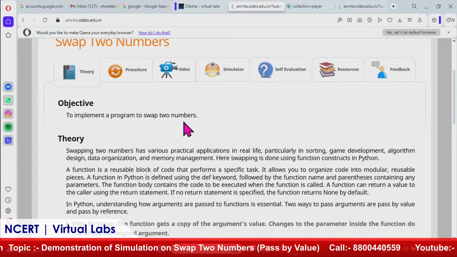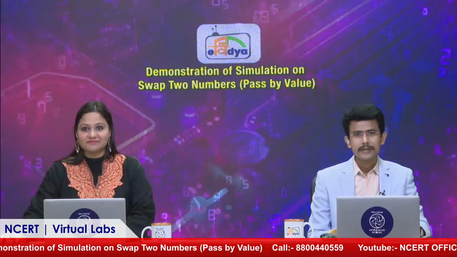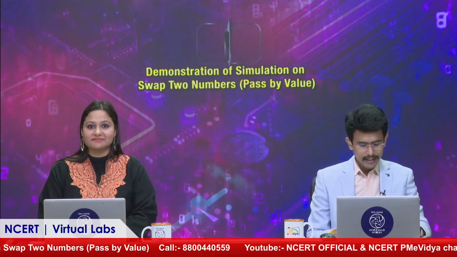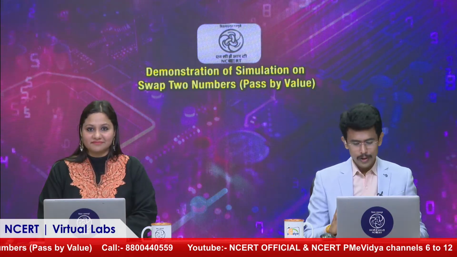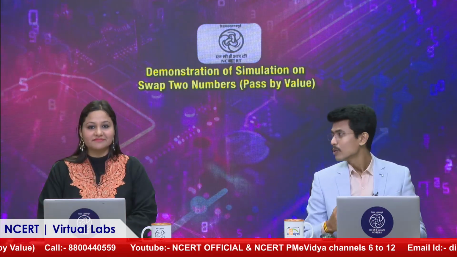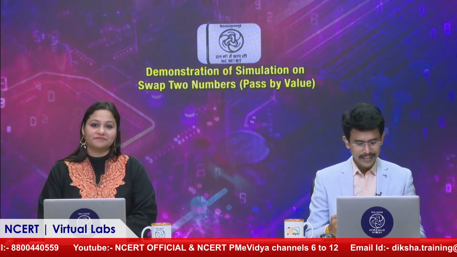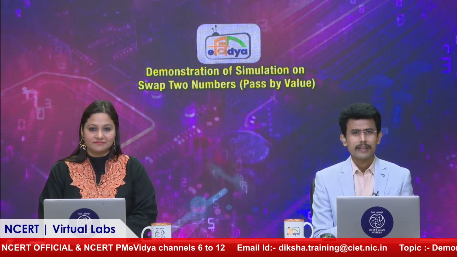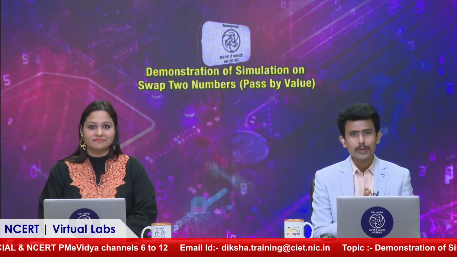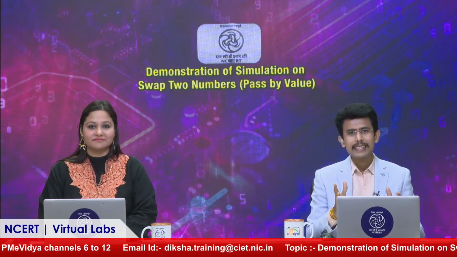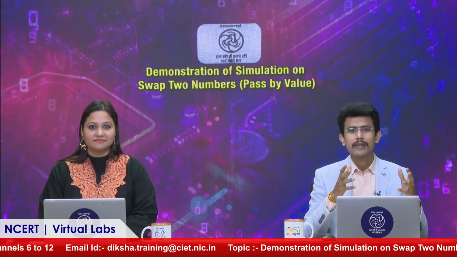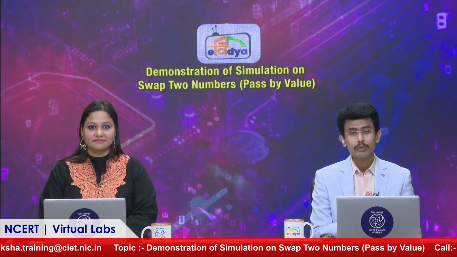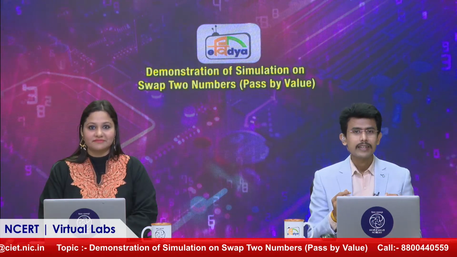And ma'am, apart from this, there is another important thing which I would like to understand. How do virtual labs support computer science learning in schools, especially because there are many schools that have limited physical infrastructure or ample amount of infrastructure? But when we speak about virtual labs, how exactly can these schools, the teachers who are faculty there, or the students studying in those schools, have the advantage?